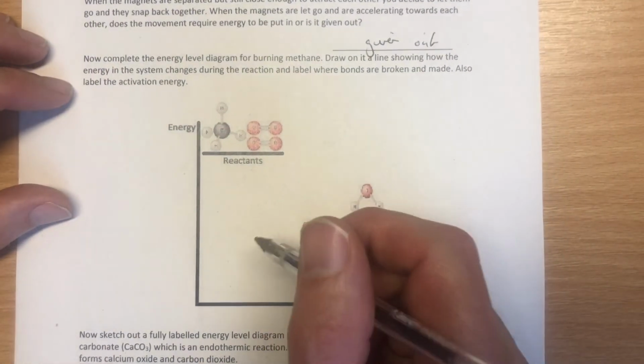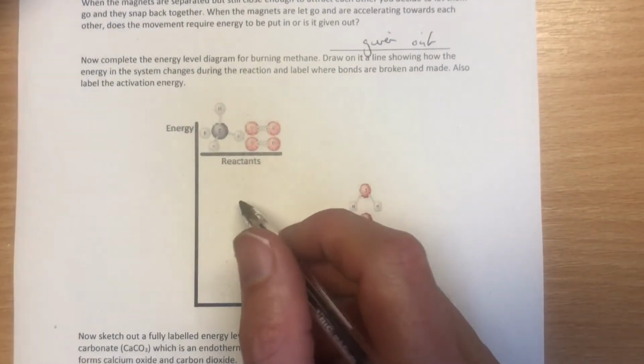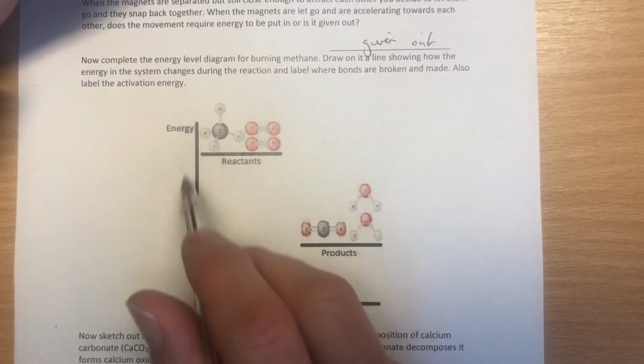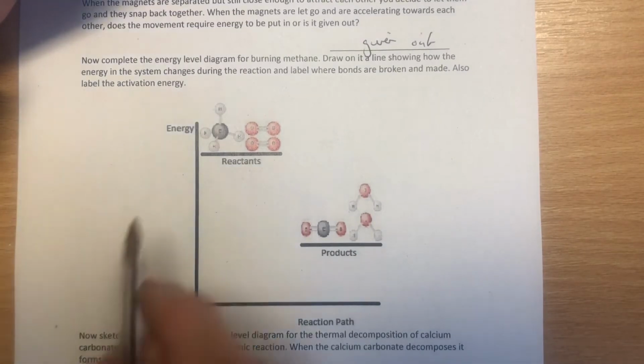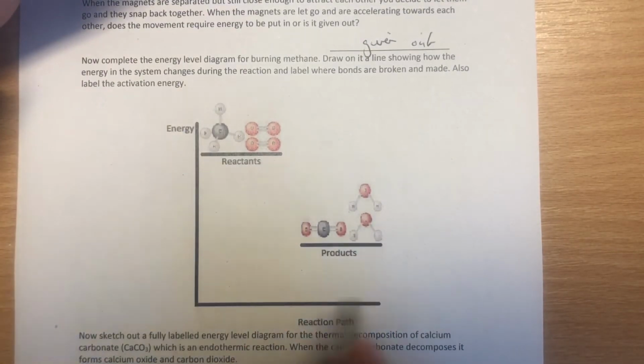Okay, so once we know that, we can start to put these things on a graph. This is called an energy level graph. We have two axes: energy on this axis and reaction path here. So this is like reactants on this side and products on this side. We've got reactants on there, products there.